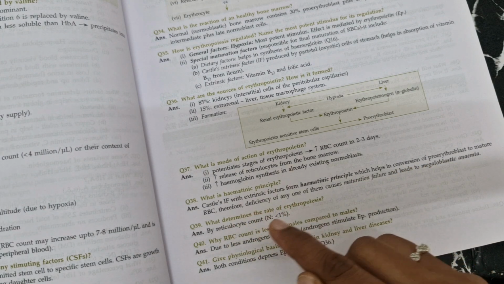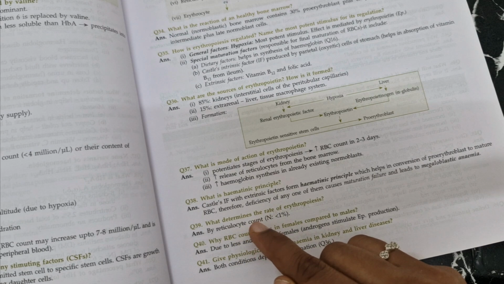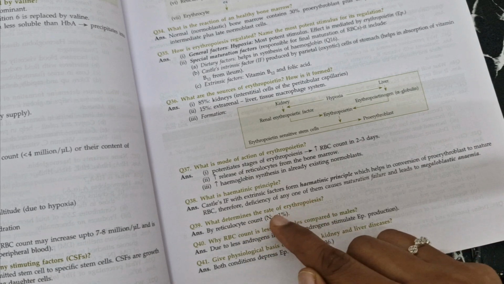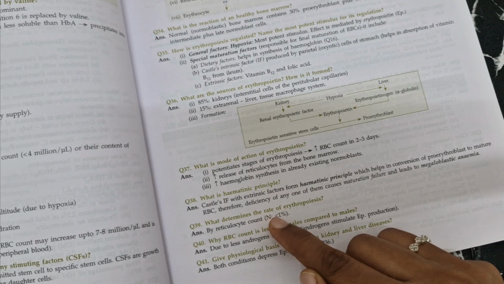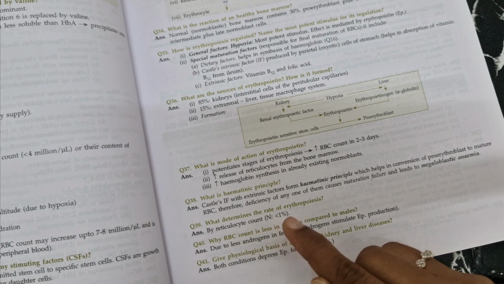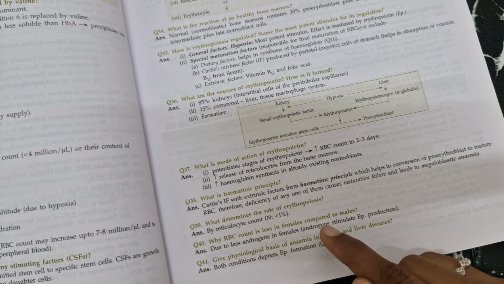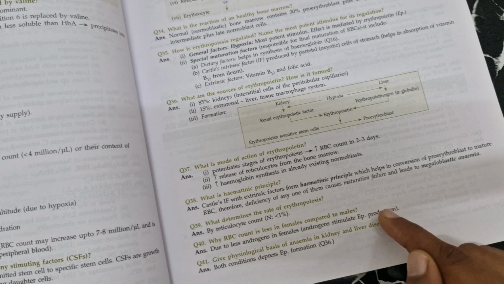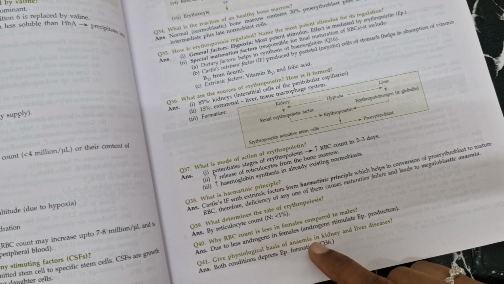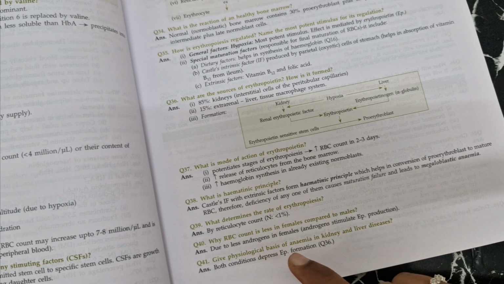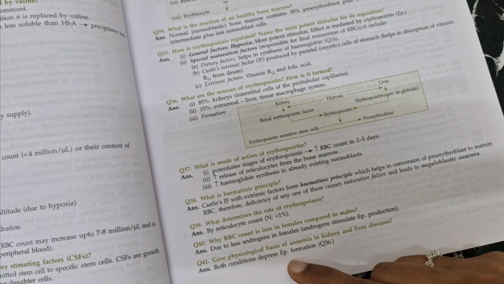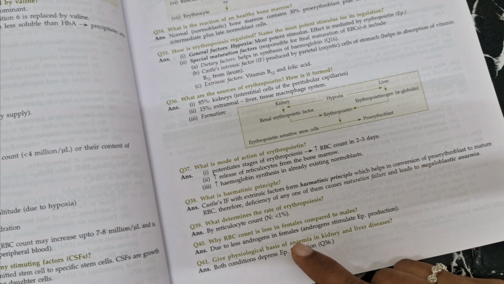What determines the rate of erythropoiesis? By reticulocyte count, we determine the rate of erythropoiesis. Normally, reticulocyte count will be less than 1%. Why is RBC count less in females compared to males? Due to less androgen in females, because androgen stimulates erythropoietin production. Give the physiological basis of anemia in kidney and liver diseases. Both conditions depress erythropoietin formation, which is required for erythropoiesis, so a decrease in RBC causes anemia.